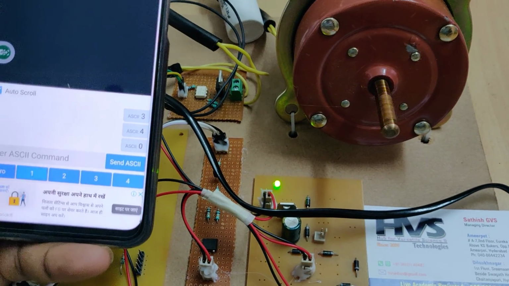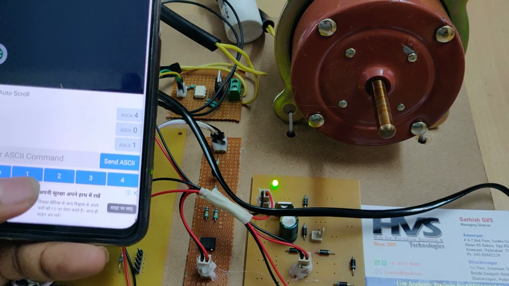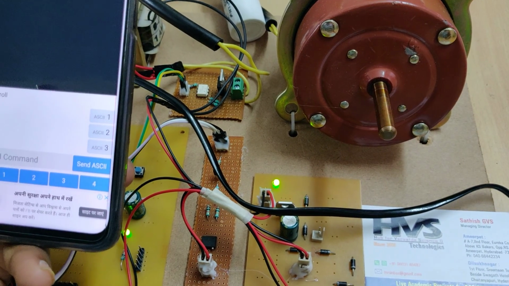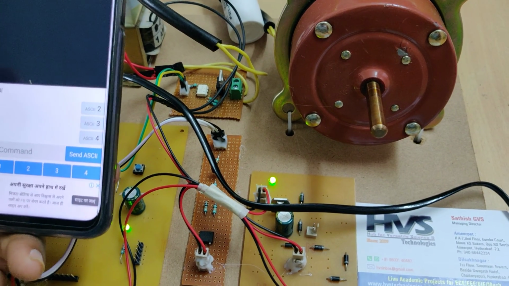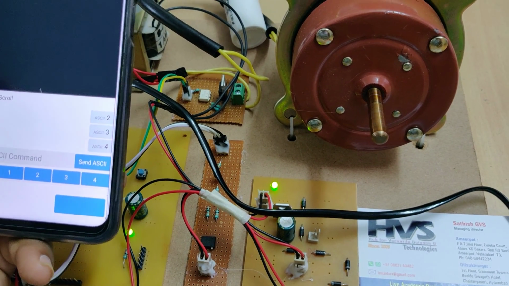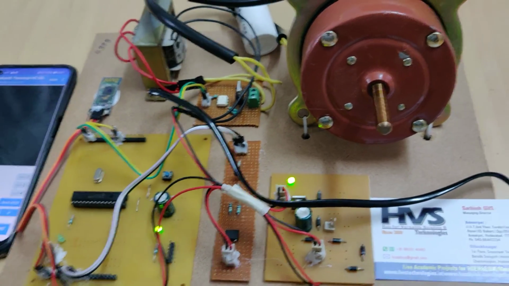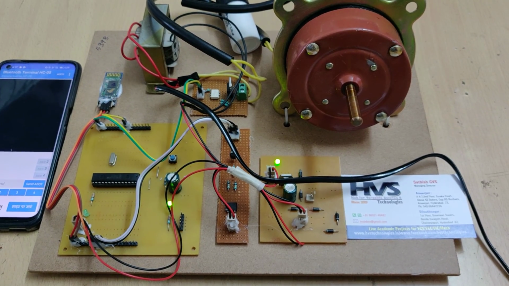Again 1, 2, 4. In this manner, we are going to control the speed of an AC induction motor by controlling the on time using the BT136 triac board.